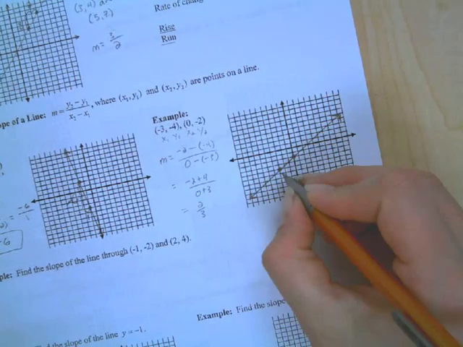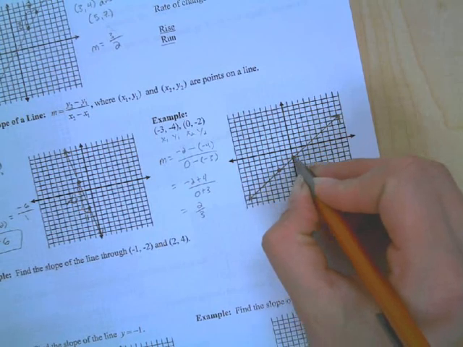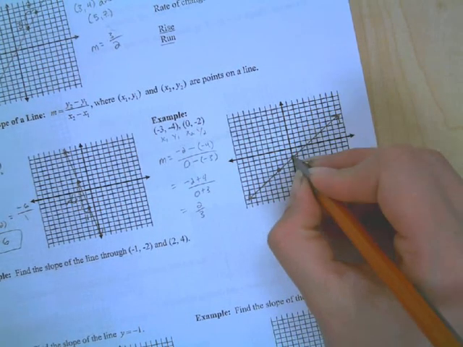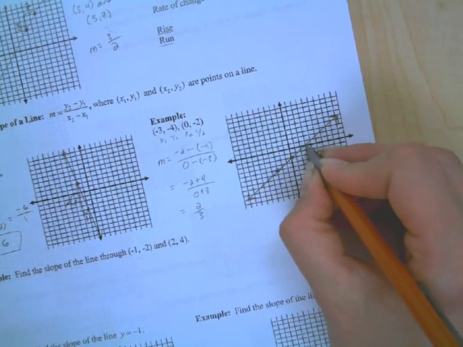over x2 minus x1, which becomes 4 plus 2 over 2 plus 1, which is 6 over 3, which is just 2. Okay, so the slope there is just 2.